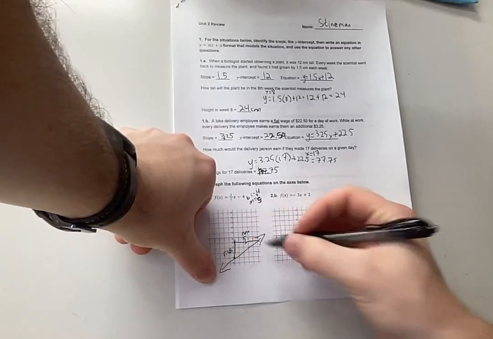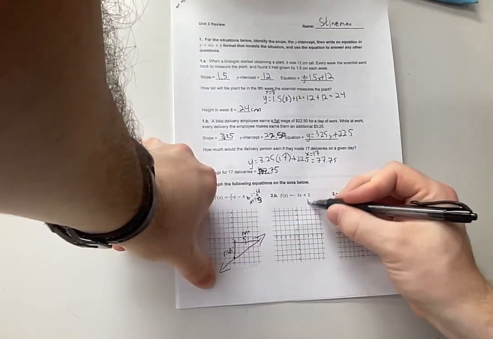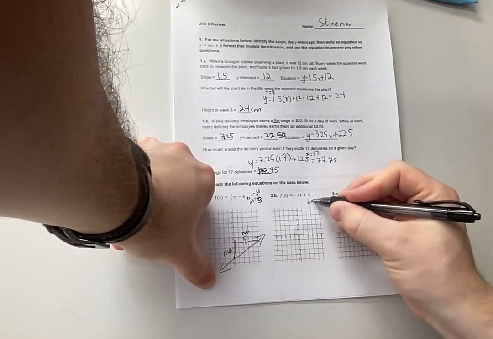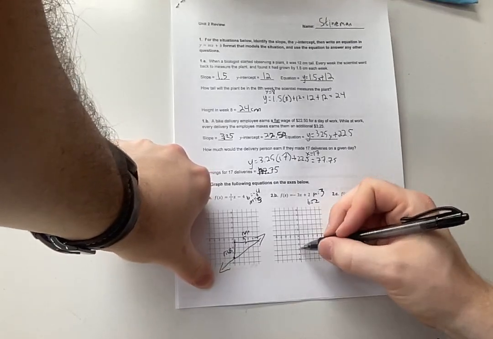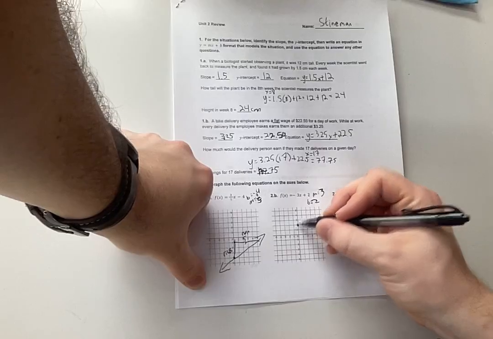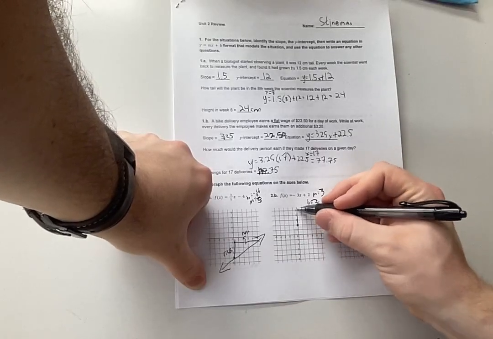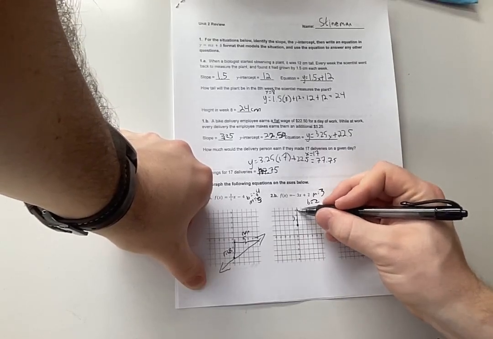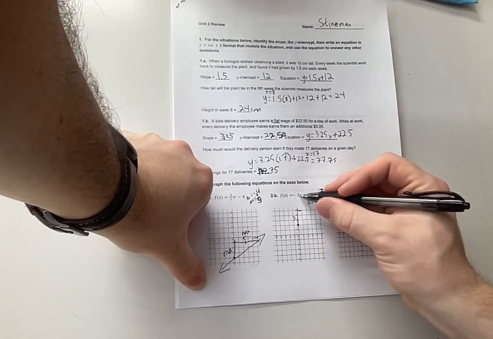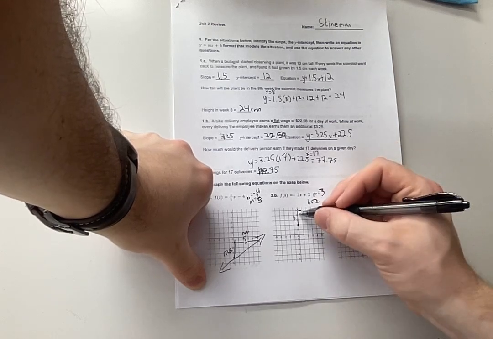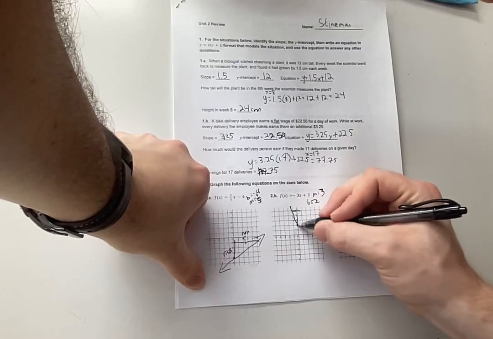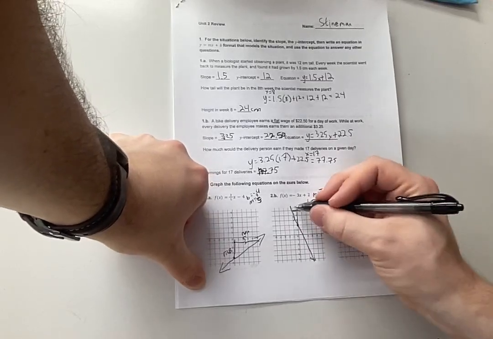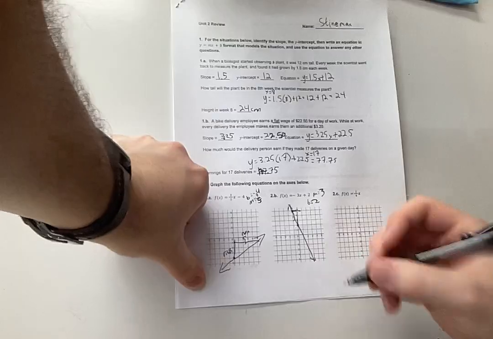That would be our graph for that one. Here, b is equal to 2, m is equal to 3. So if b is equal to 2, we start here, and then a slope of 3 would mean 3 up, 1 to the right. Oh, my mistake here. We've got -3, meaning that it would actually be a negative slope. So you'd end up with this as your graph.